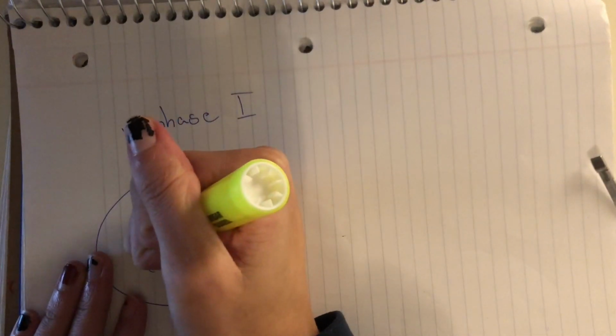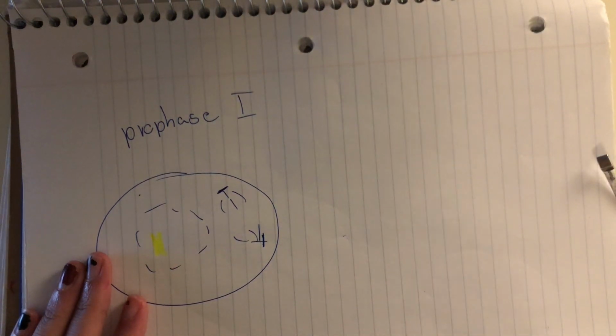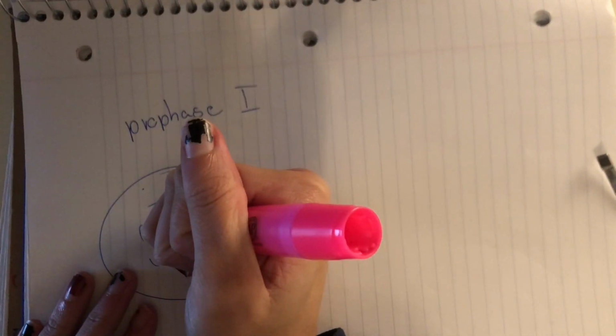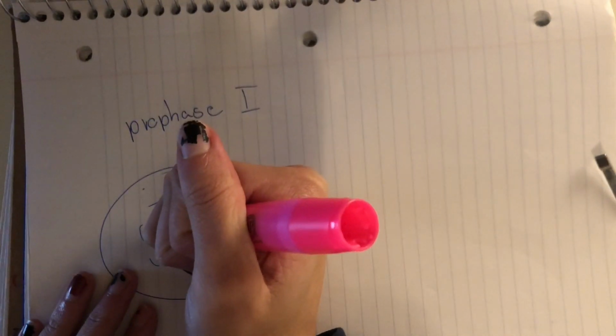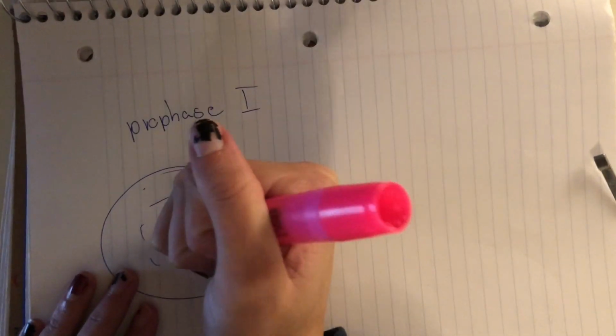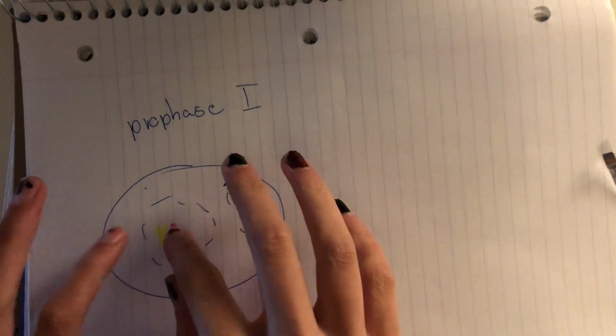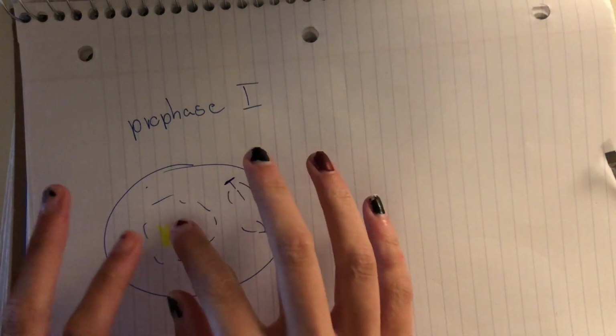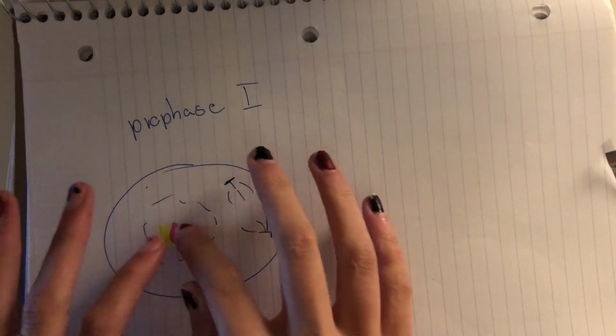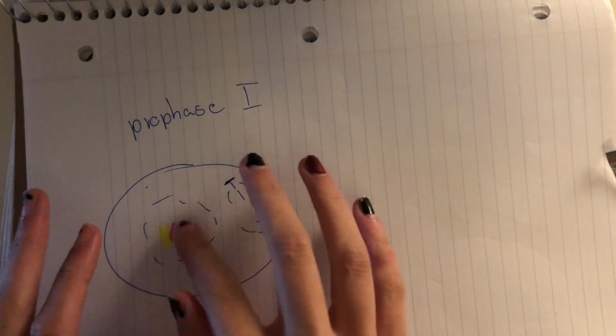So the two sets of sister chromatids link up, and at certain spots they'll meet and do this process called crossing over, where they will exchange certain sections of their DNA for the corresponding ones of the others.